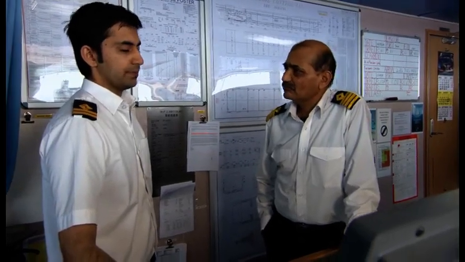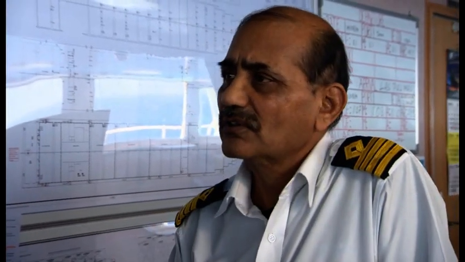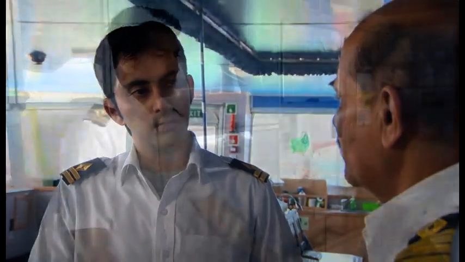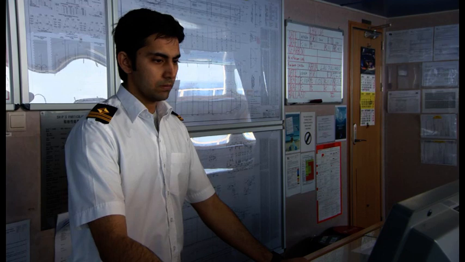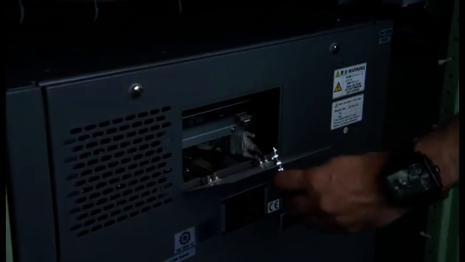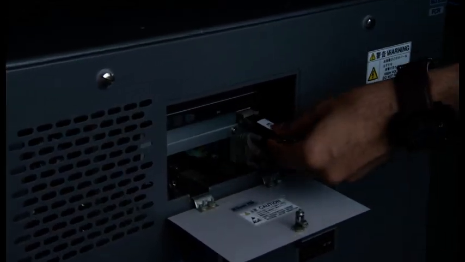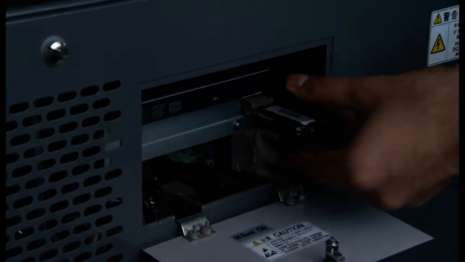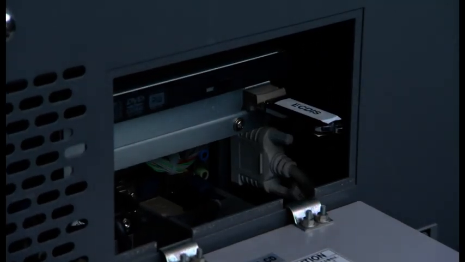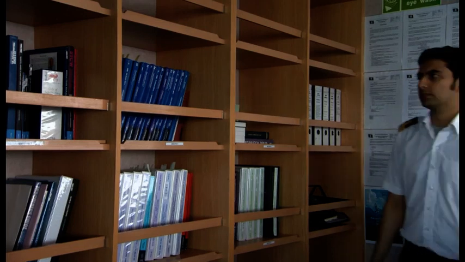Once the master has asked the navigating officer to prepare a route, the officer checks that all the ENCs required are up to date. When updating, only use the memory sticks dedicated for the ECDIS. Never use other memory sticks, as these may contain viruses.